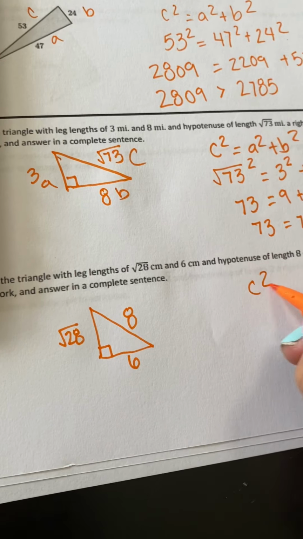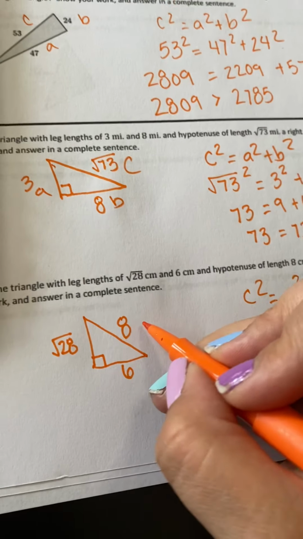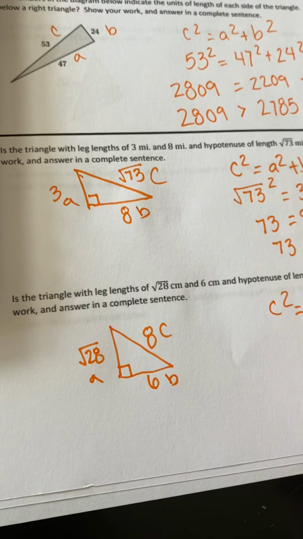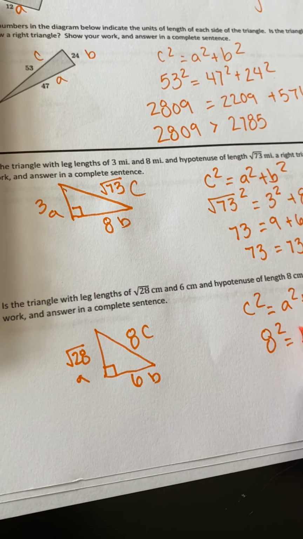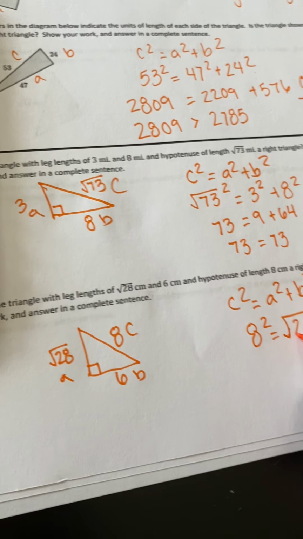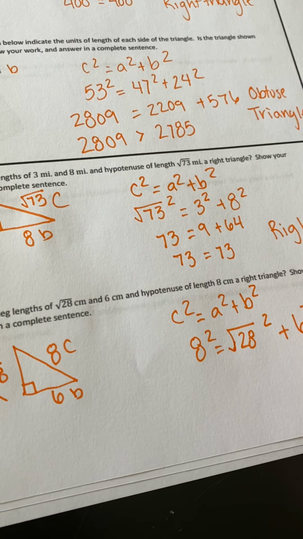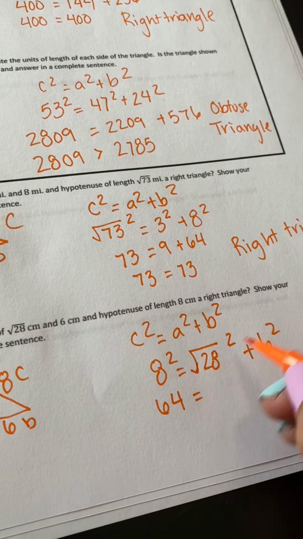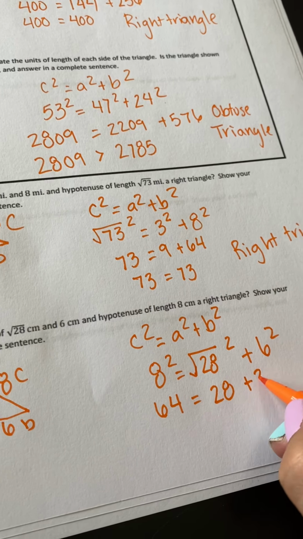We're going to do c squared equals a squared plus b squared. Well, c has to be the hypotenuse, so we'll put c there, and we'll make this one a and b. So we're going to do 8 squared equals, all right, a is radical 28, so we're going to write radical 28 squared plus 6 squared. Well, 8 squared is 64. Radical and square root cancel out, so we just get 28. And then right here, we're going to get 36.